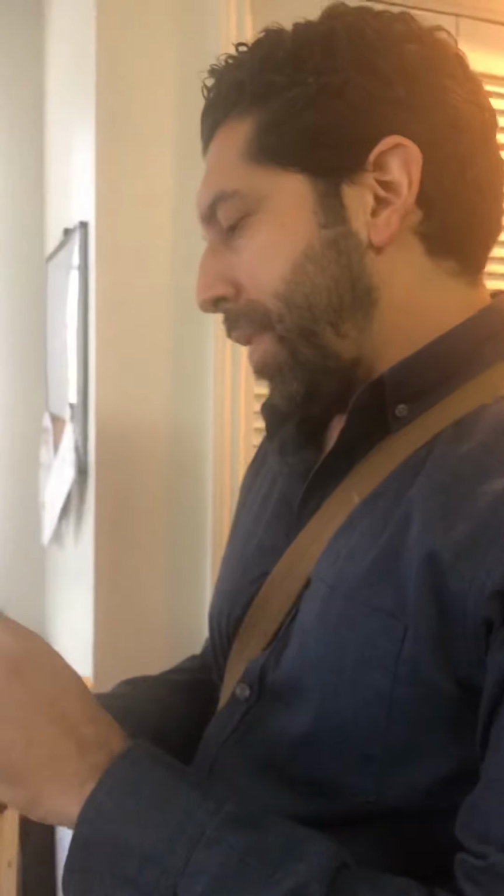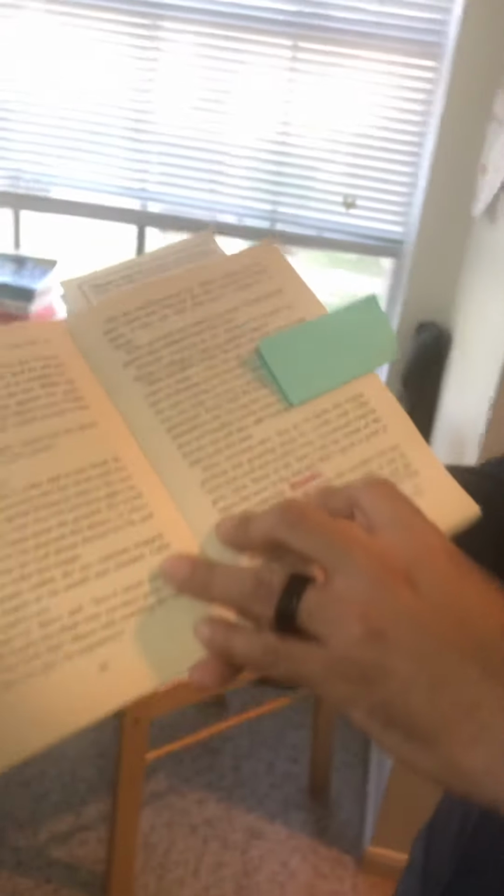I want to skip ahead to another page here. I actually highlighted this one word because there will be words in here that we're going to be using for vocabulary.